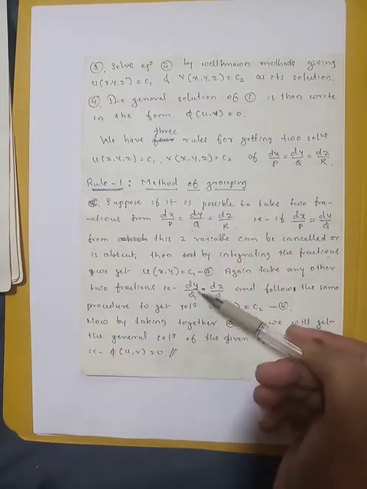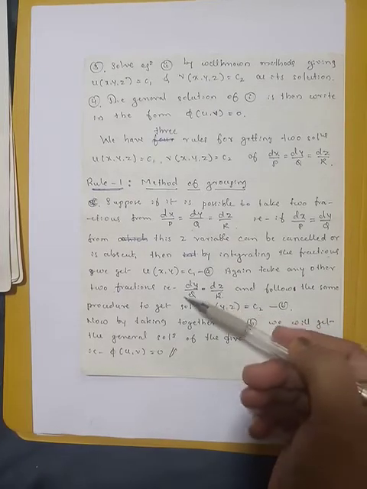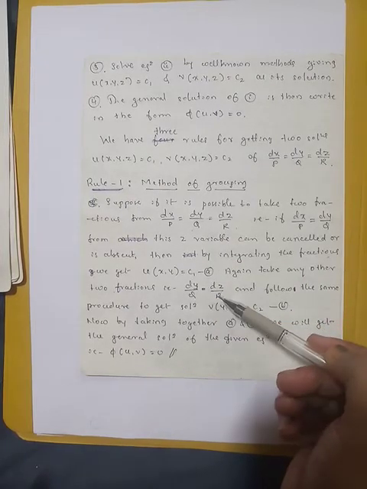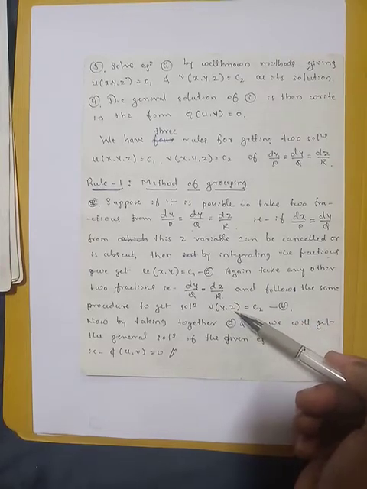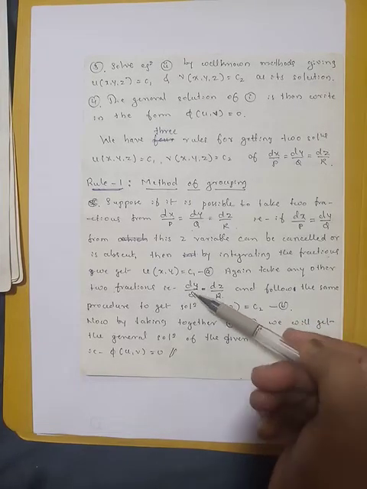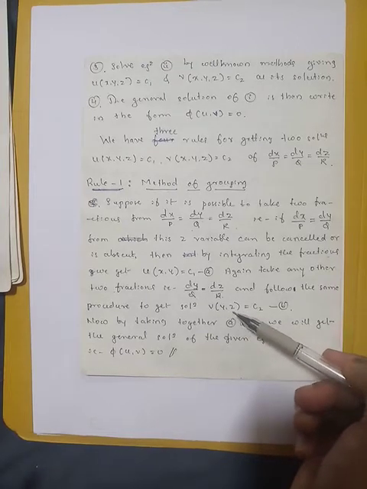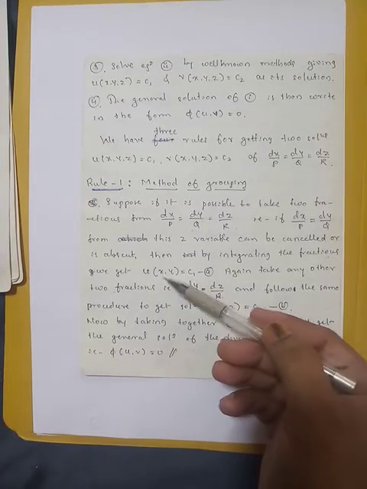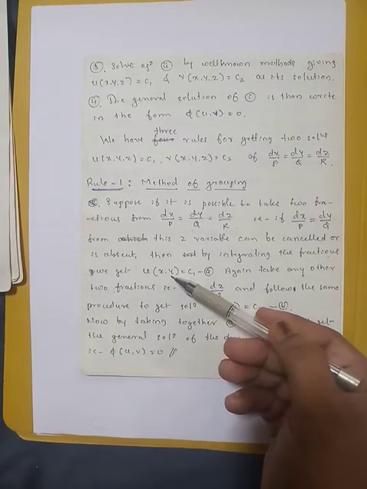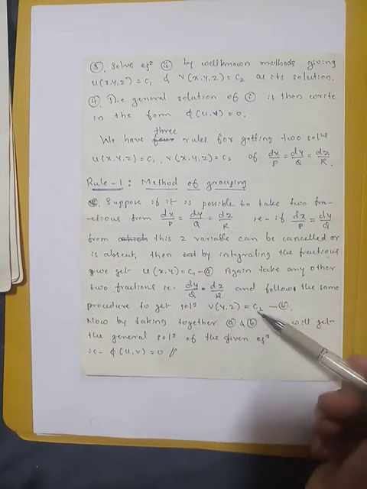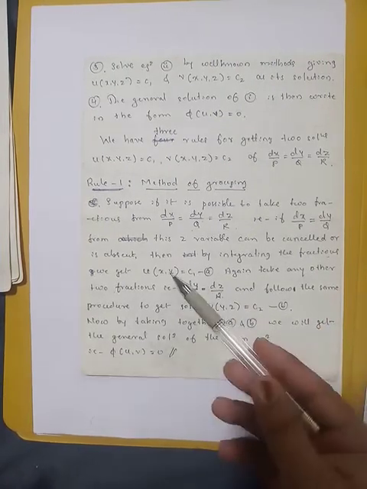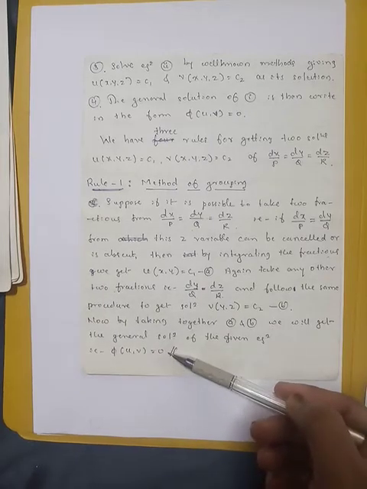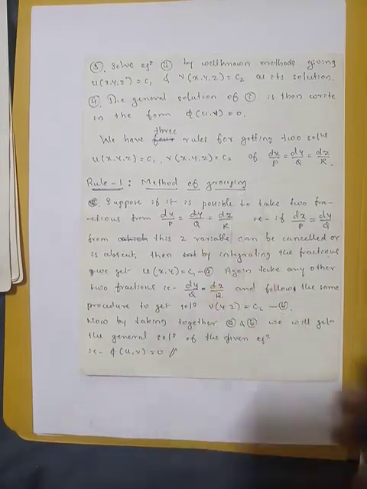When we take the other two fractions, like dy by q equal to dz by r, in this we must have only y and z, not x. Remember that. Then by integrating, we get the second solution. As we have it only in terms of y and z, we denote it v of yz. In the first we have only x and y, so we denote it as u of xy equal to a constant, the integration constant. Then using these two, we write the solution as phi of u and v equal to 0. So this is what we call the method of grouping.